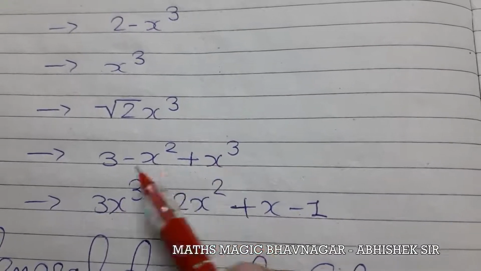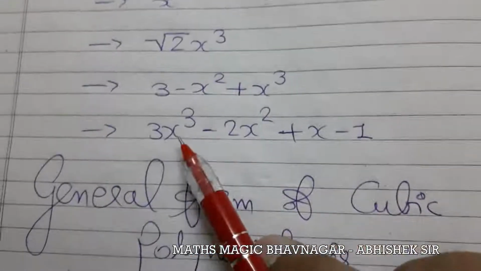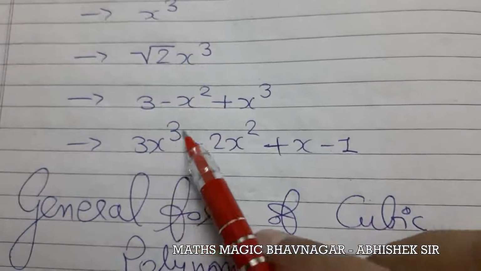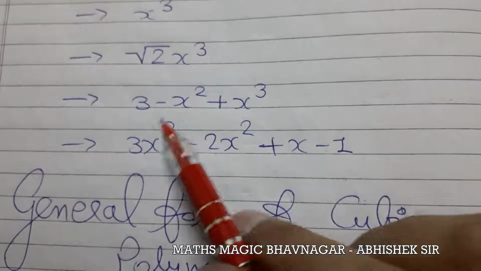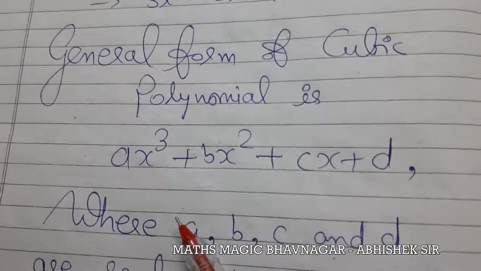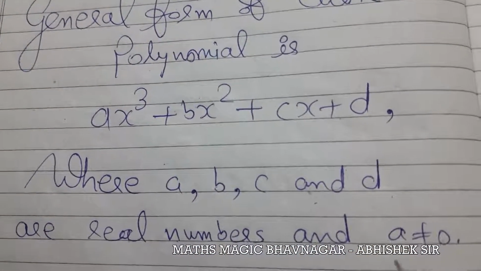Then the next example is 3 minus x square plus x cube. Here x is the variable and 3 is the maximum exponent, so this is a cubic polynomial. Next example is 3x cube minus 2x square plus x minus 1. Here x is the variable and 3 is the maximum exponent, so this is a cubic polynomial. So the general form of a cubic polynomial is ax cube plus bx square plus cx plus d, where a, b, c and d are real numbers and a is not equal to 0.